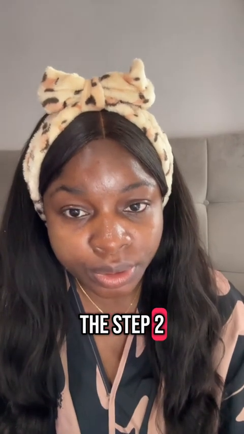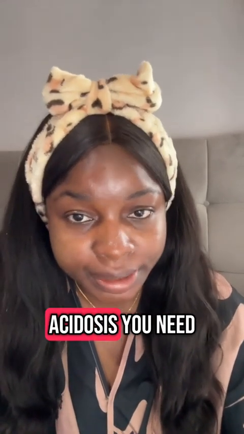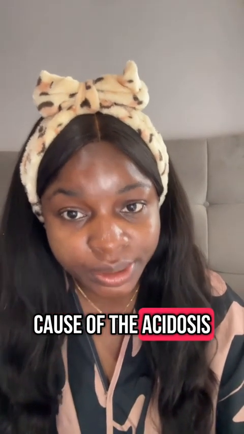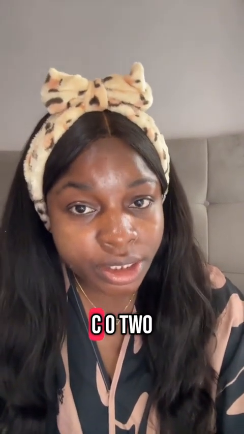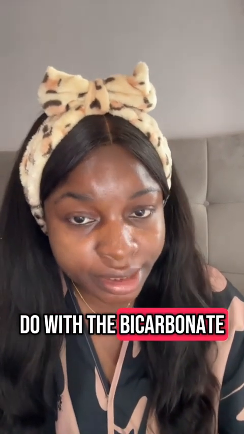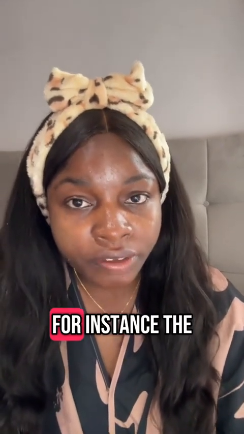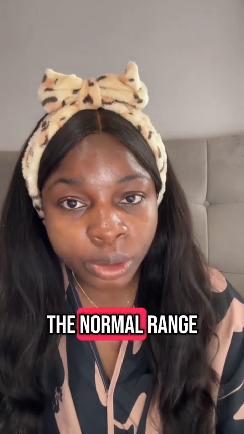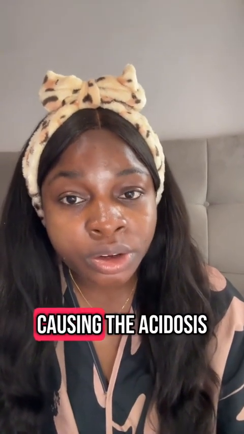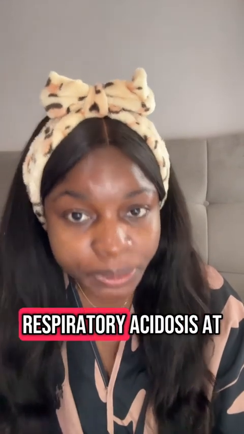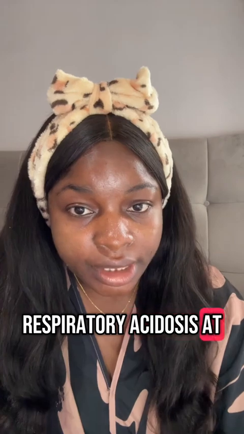Step 2 is what caused that acidosis. You need to determine the cause of the acidosis. Is it respiratory or is it metabolic? Respiratory has to do with the CO2. Metabolic has to do with the bicarbonate. Once you've determined that it is acidosis, look at the CO2. For instance, the CO2 is 50. I know that the number range is 35 to 45. That means the CO2 is high, and that is actually what is causing the acidosis. So we've determined that it is respiratory acidosis at that point.